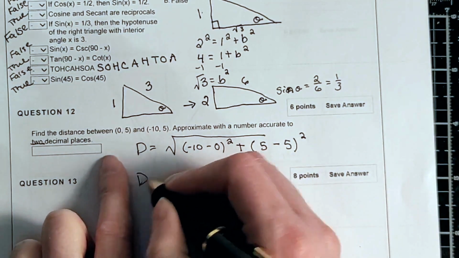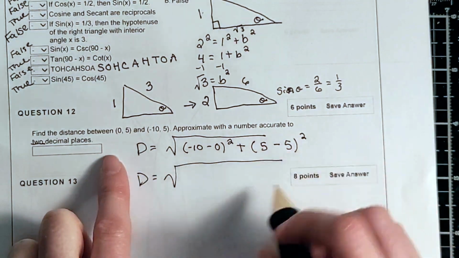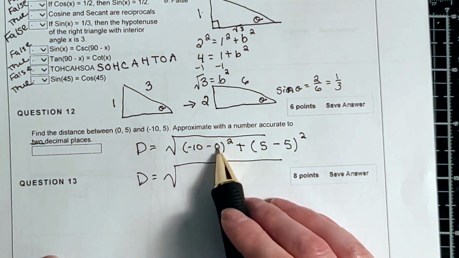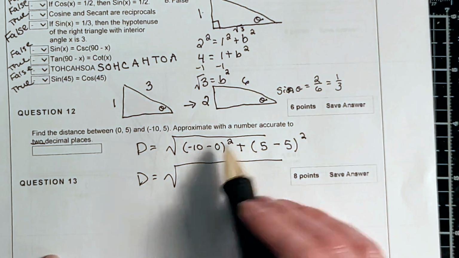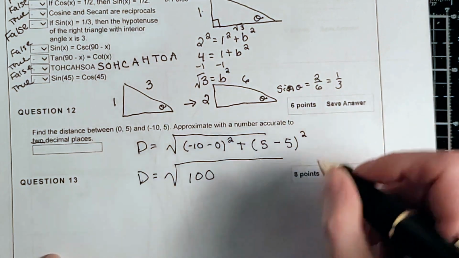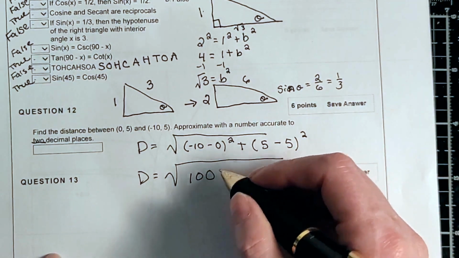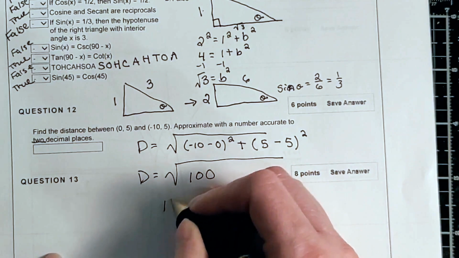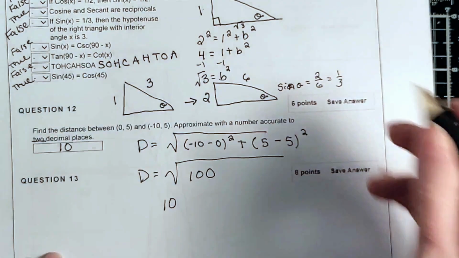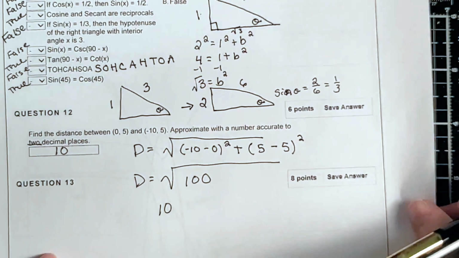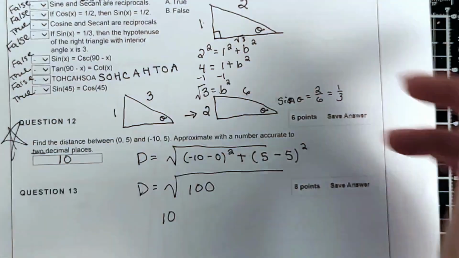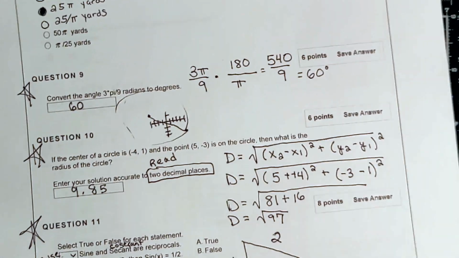Well, should go a lot quicker this time around. All right, negative 10 minus 0 is negative 10. 10 squared would be 100. 5 minus 5 is 0, so that would be just the square root of 100, which would just be 10. And I saw that one on there too.